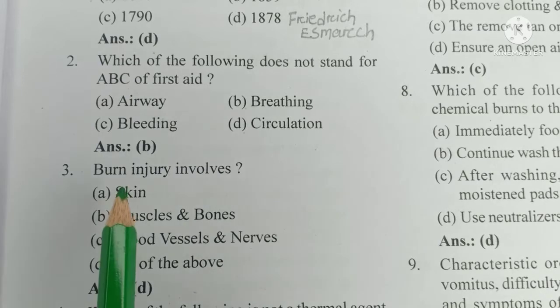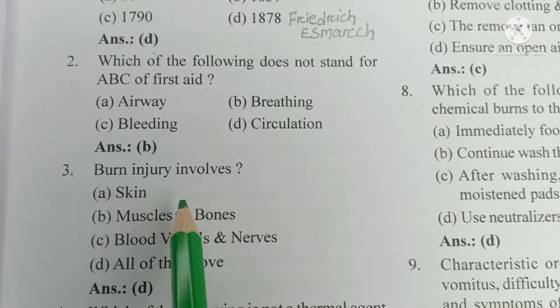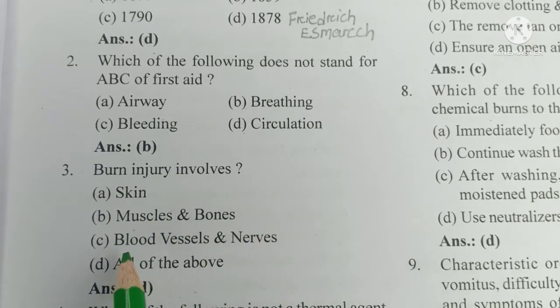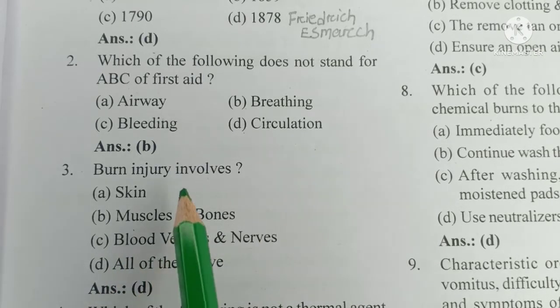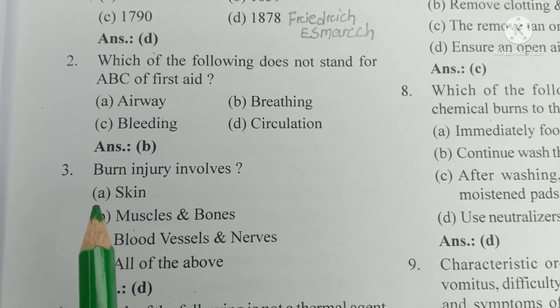Number 3. Burn injury involves skin, muscles and bones, blood vessels and nerves, all of above. The answer is D. All of above involves burn injury.